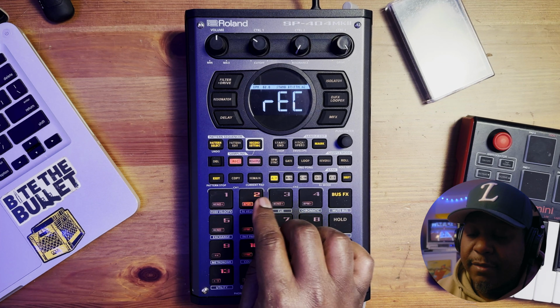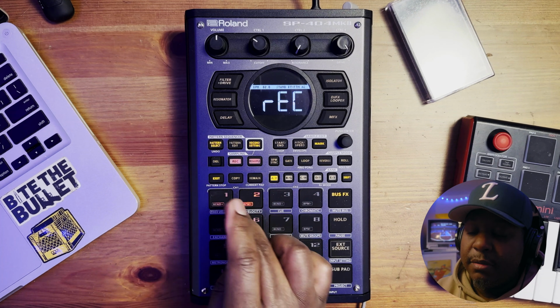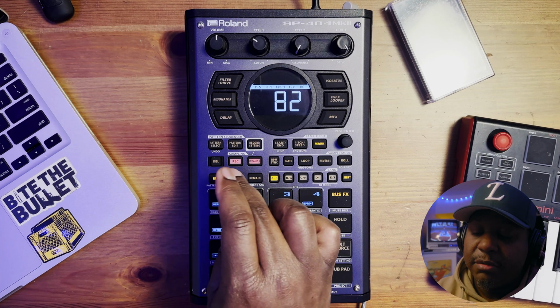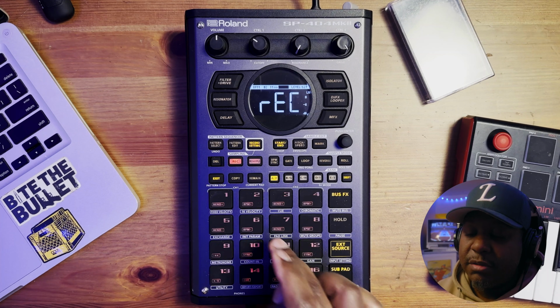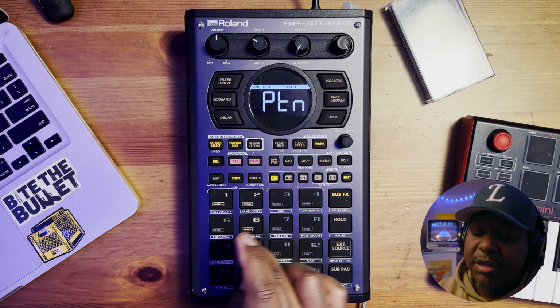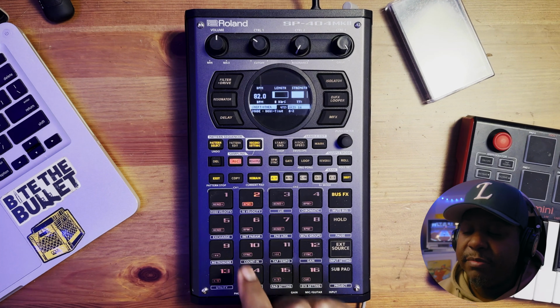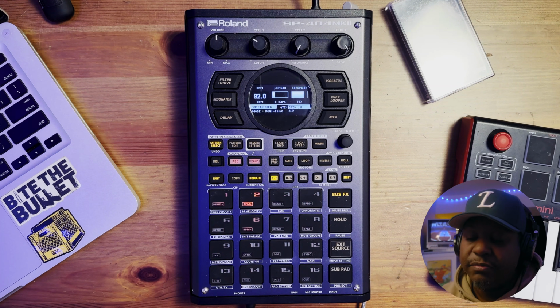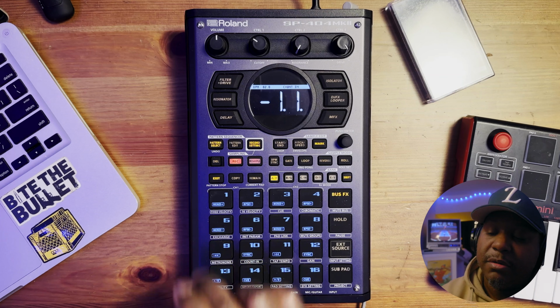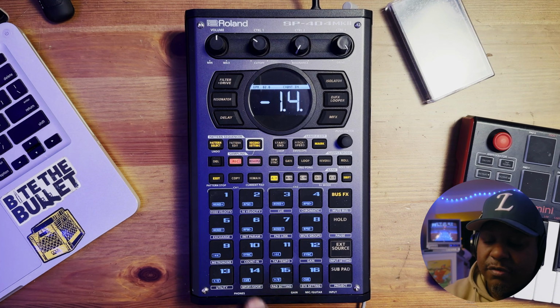Pattern select, record this. I said pattern select, record this. There we go. Back to remain. There's my metronome. Record 2, 3, 4.